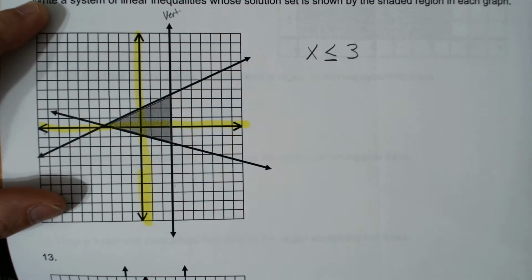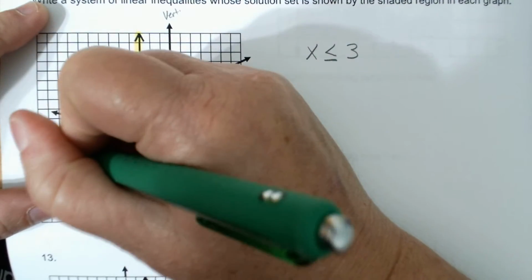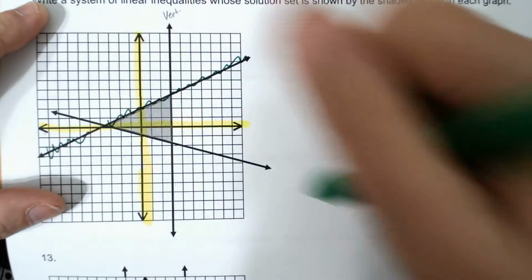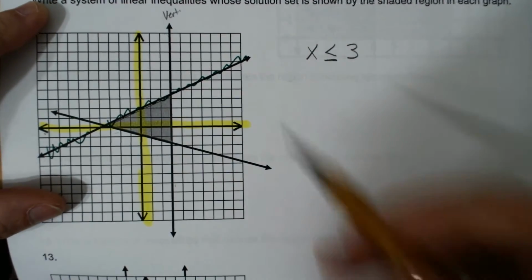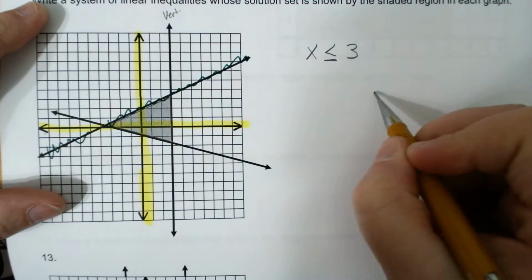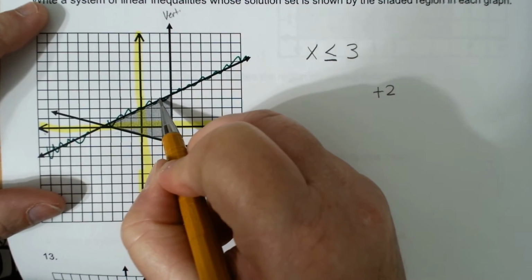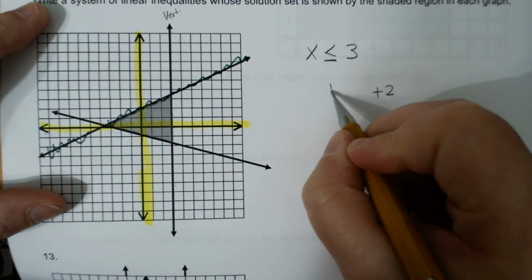Okay, then we have this equation, and we have a y-intercept of 2. We have a slope of 1/2.